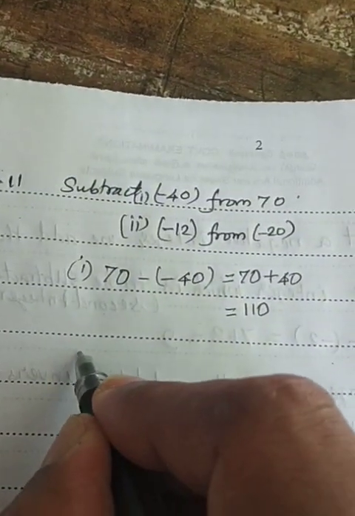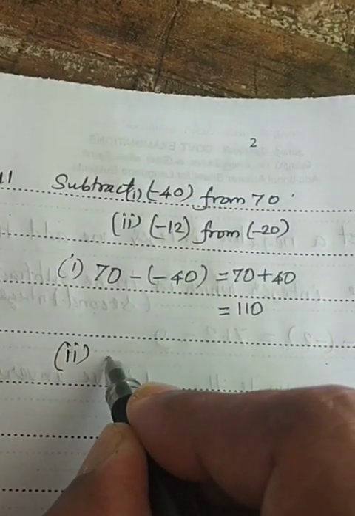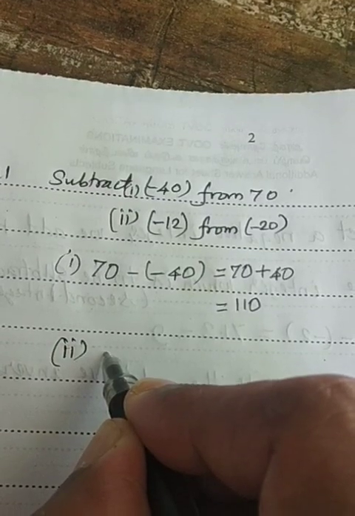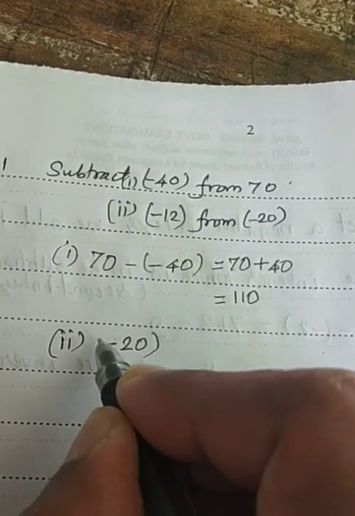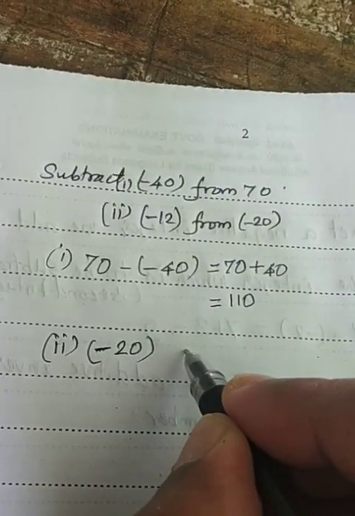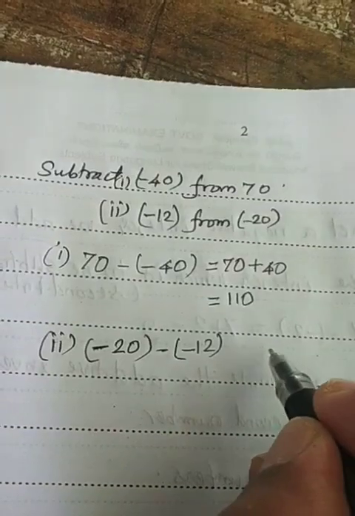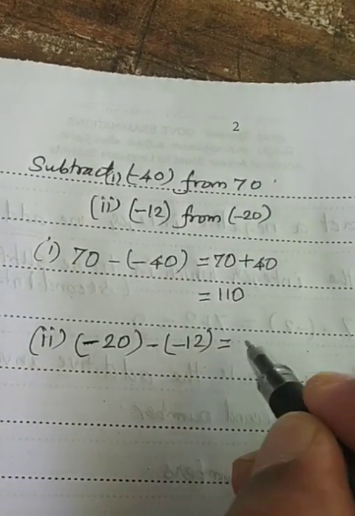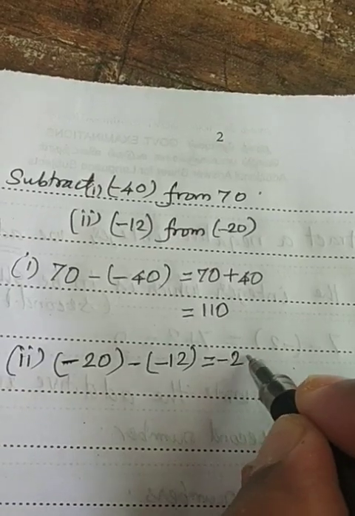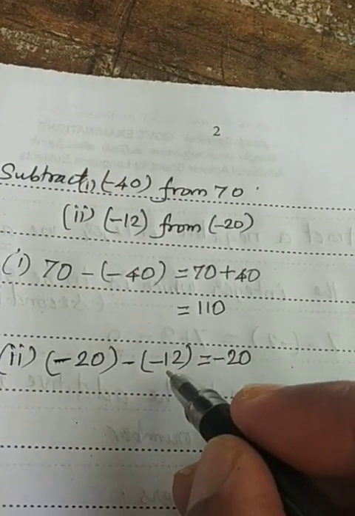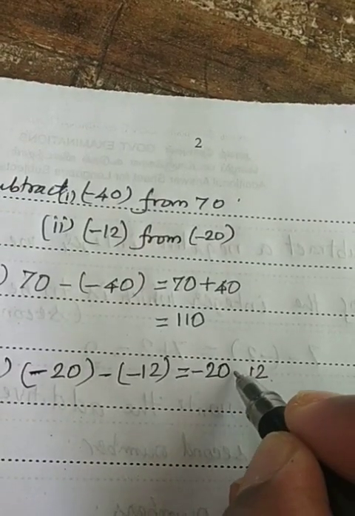So then the second sum. Subtract minus 12 from minus 20. So we have to write minus 20 first and minus 12 second. Then we have to subtract that. What we have to do? So it is minus 20. The additive inverse of minus 12 is plus 12 and we have to add it.